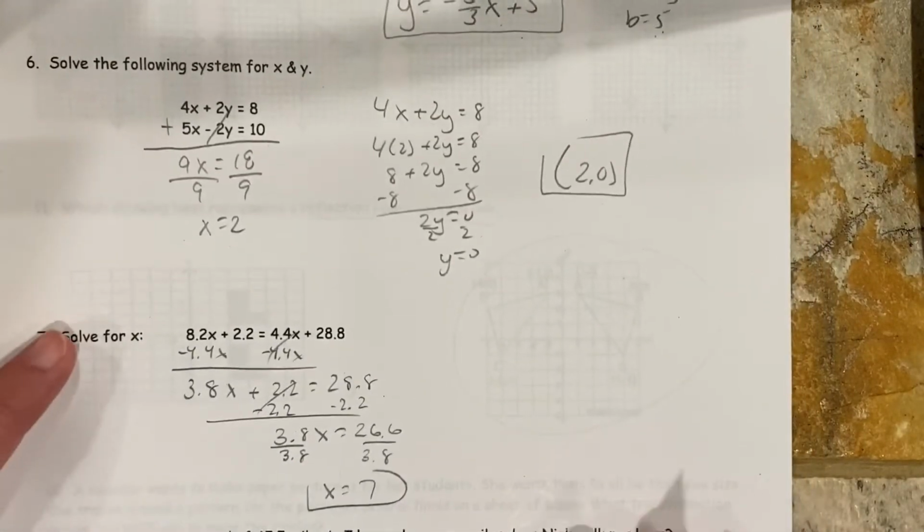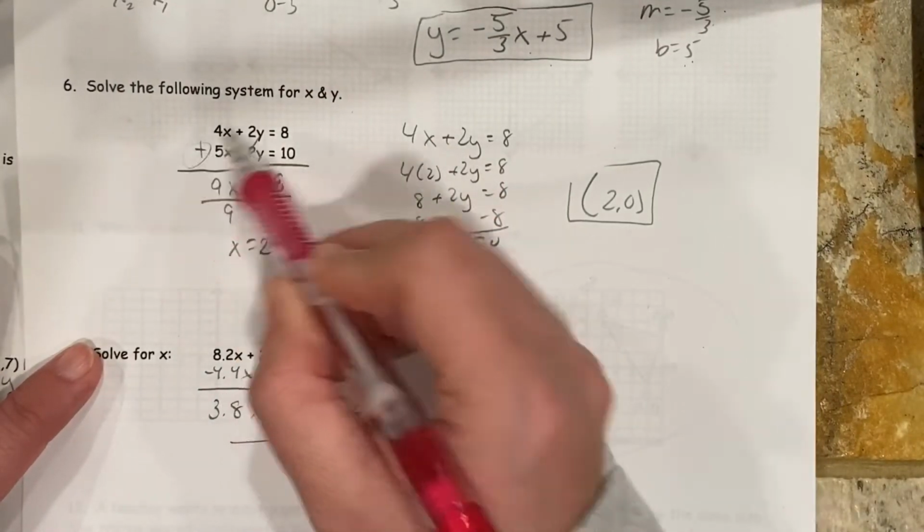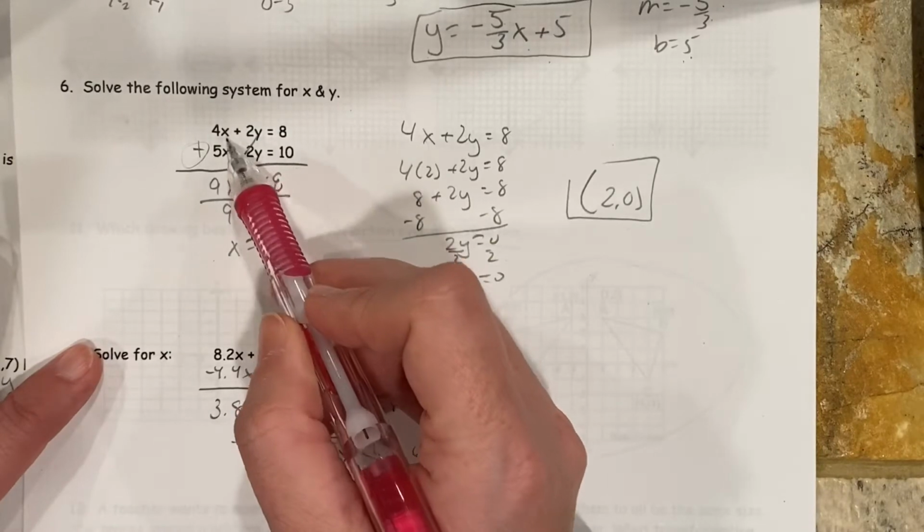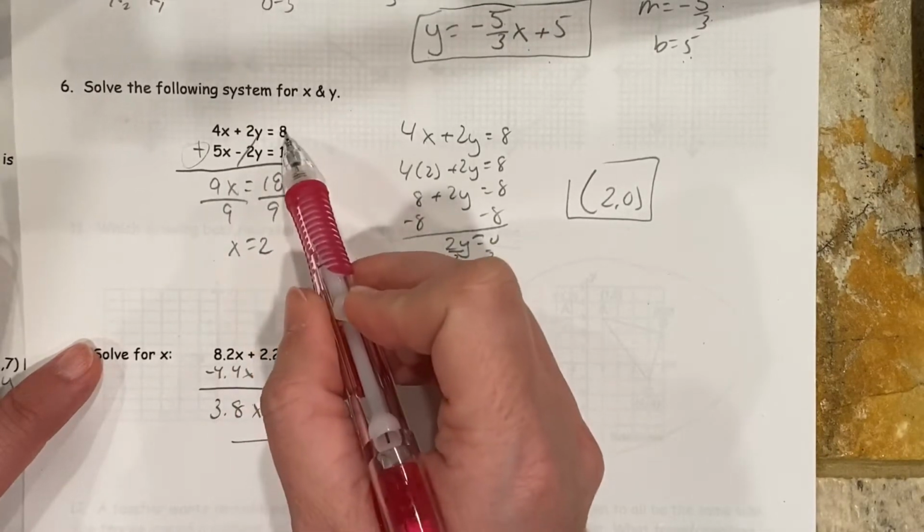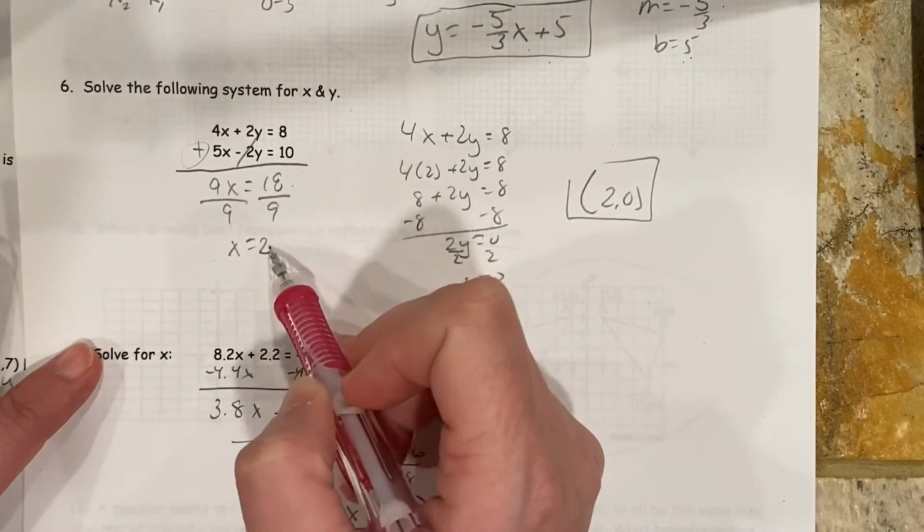Okay, number 6, you have your additive inverses. So go ahead and add those two together. Combining like terms, 4x and 5x is 9x. 8 and 10 is 18. Divide and you get x equals 2.